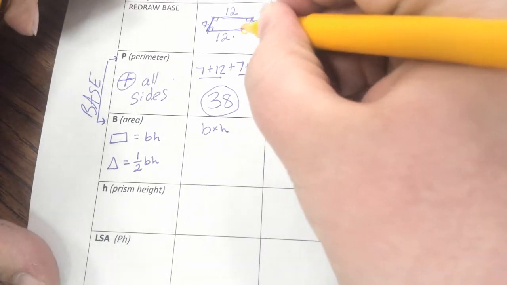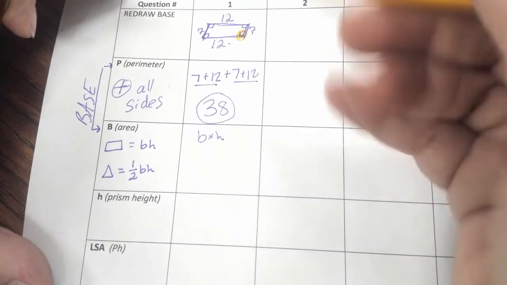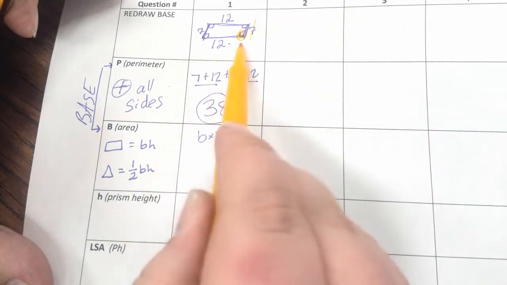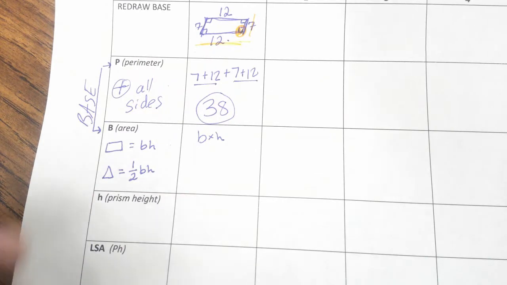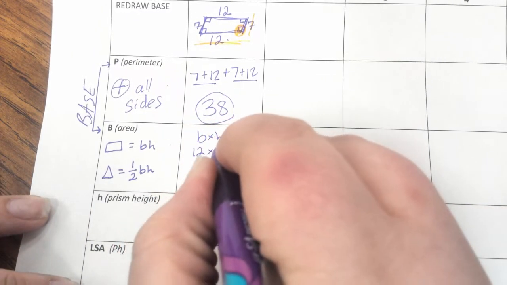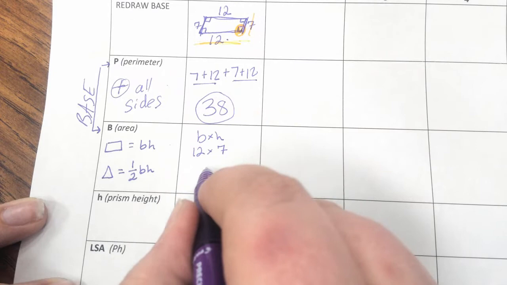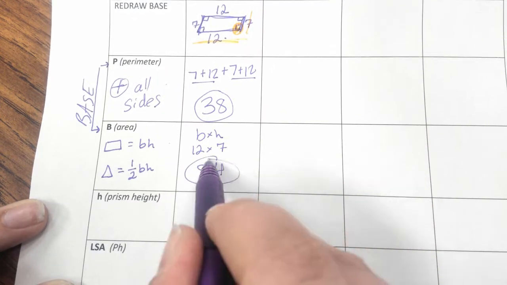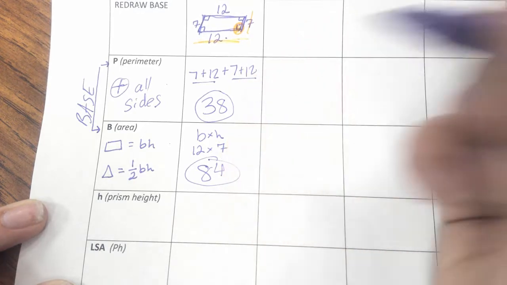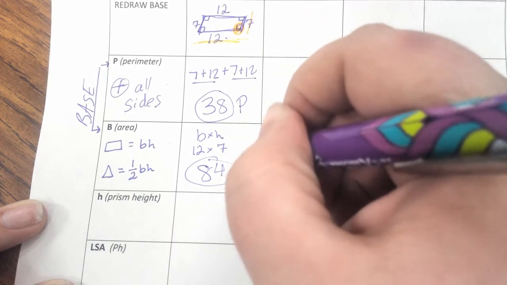And you can see the 90-degree angle right there. The 2 numbers that outline that are the 12 and 7. So BH is 12 times 7. 12 times 7 is, you can pause the video and calculate that, 12 times 7 is 84. So we've found capital P and capital B.